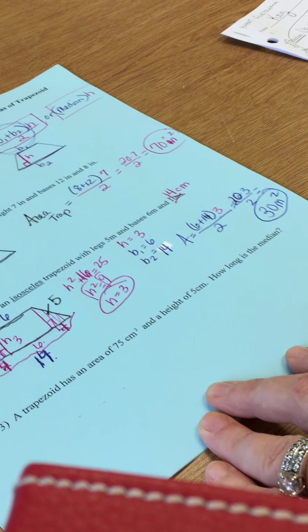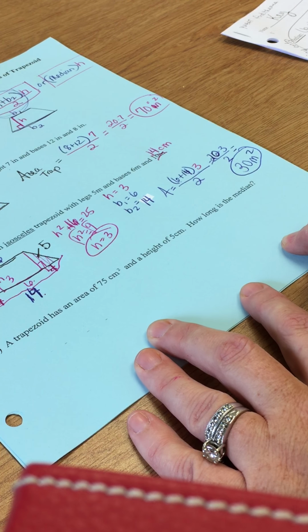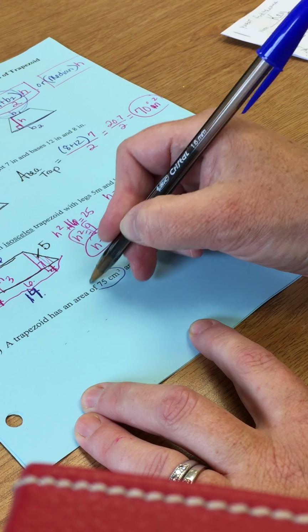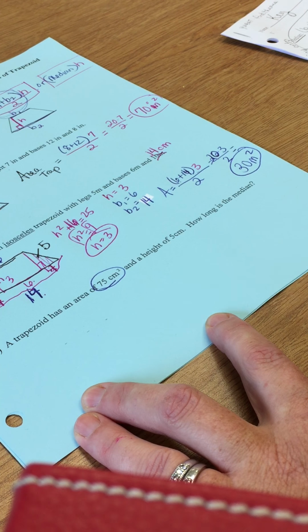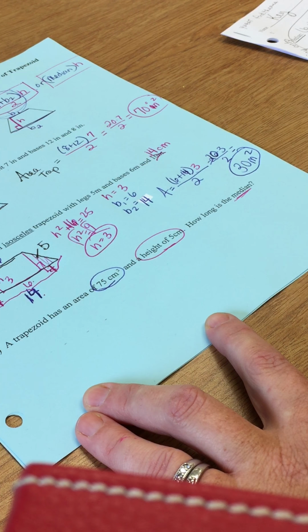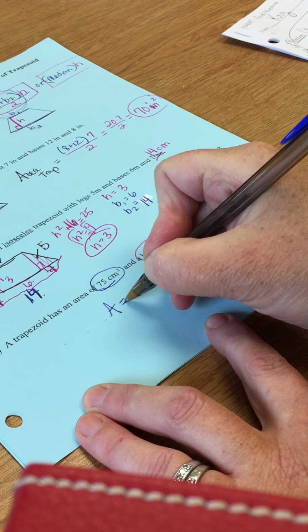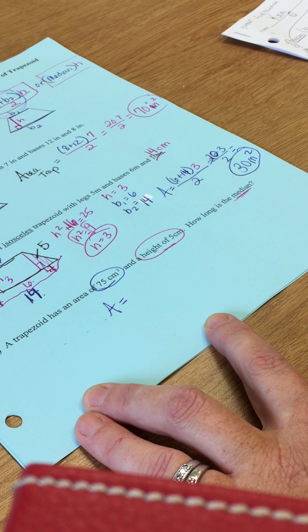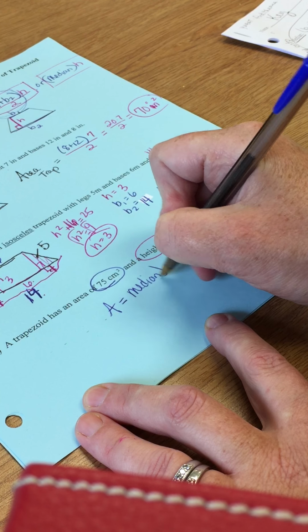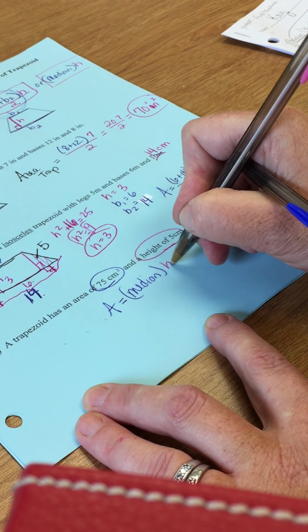Let's go to the last one. Let's see if I can do it. A trapezoid has an area of 75 centimeters squared. Whoa, they give me the end result. They also give me the height. How long's the median? Well, if you remember, the area is your median times your height. That's another rule.